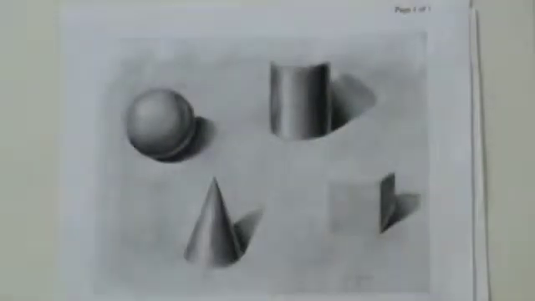And let's take a look at basic forms, and we can see that the value changes are what show us that something is rounded or flat. First, we need to define value. Usually I just draw a value scale on the board very quickly and let the students know that value can be any color. It's not grays, it's all colors.